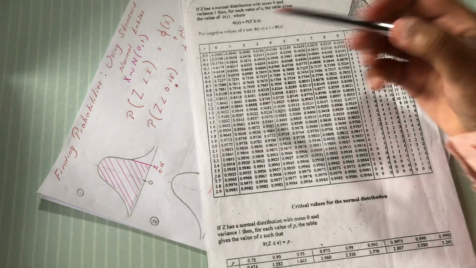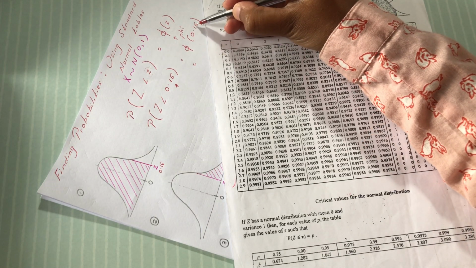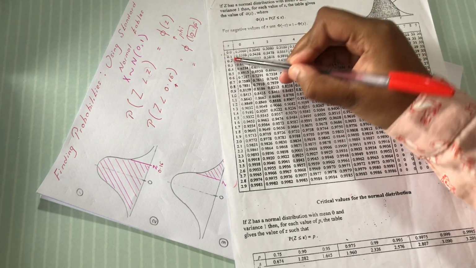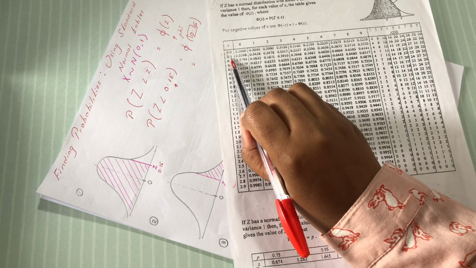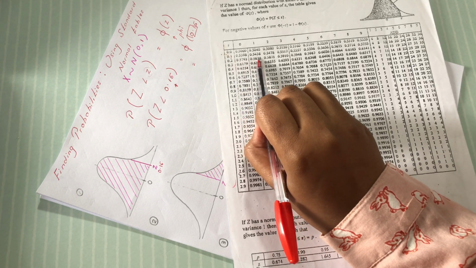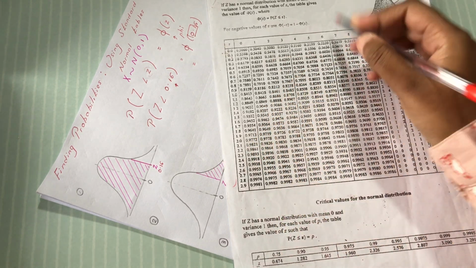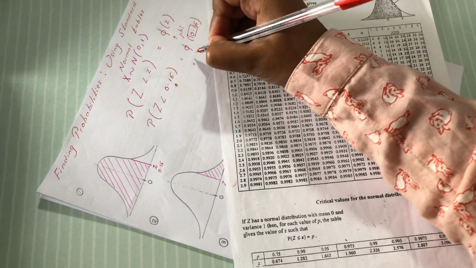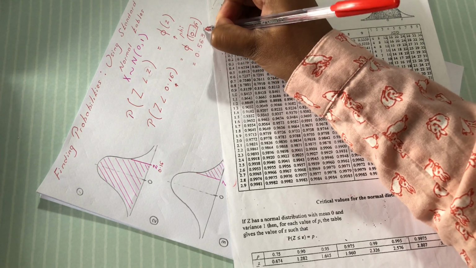So 0.16. We look for 0.1. We have it here, 0.1. And then after 1, we have 6. So we need to move along the table till 6. So we can see that we have a probability here. We have a value here. So this becomes my probability, which is 0.5636.